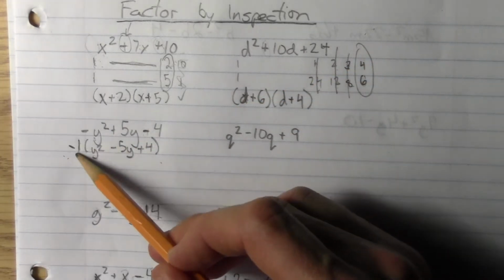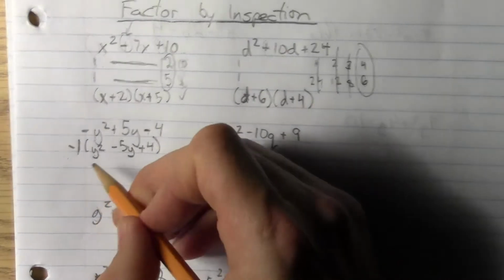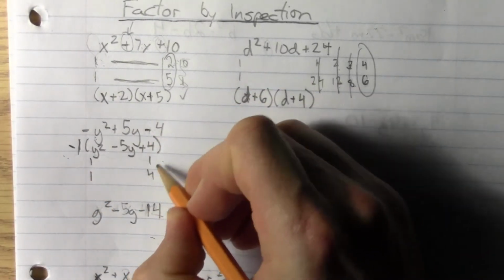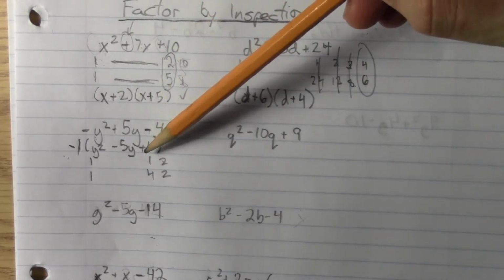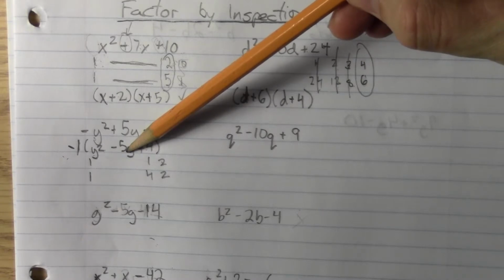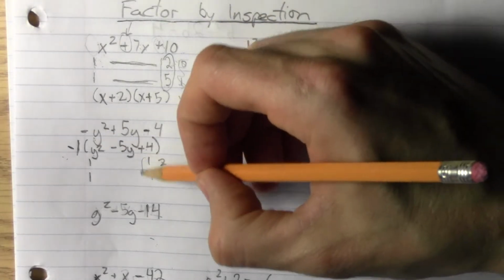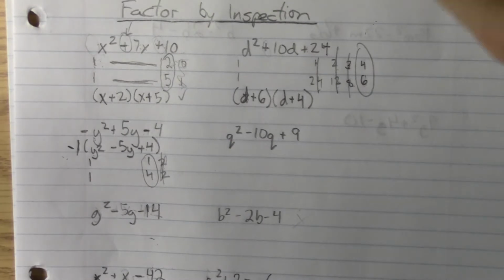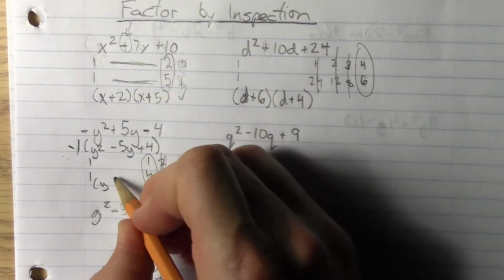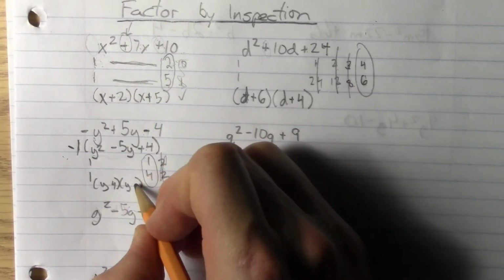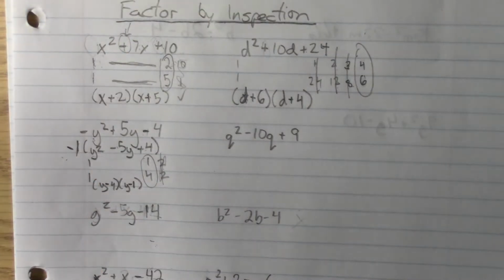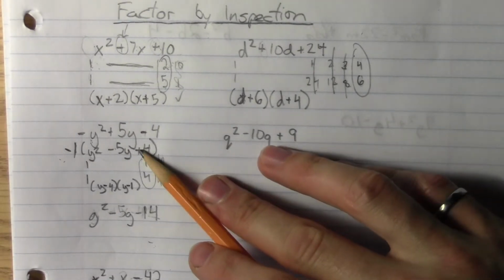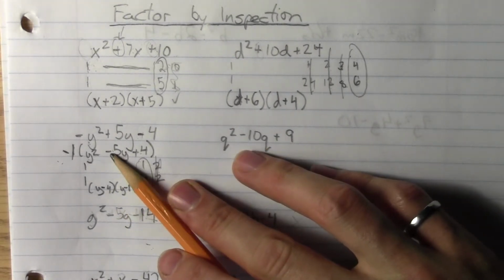Okay, so now I keep that -1 on the outside, and I go to factor this. How do I factor? I put my multiples here, 1 and 4, 2 and 2. Okay. Now I need two numbers again that add, because there's a positive sign here, that add to give me 5. Can't use 2 and 2. 4 and 1 can add to give me 5. So those are my numbers. So I put in y here, I put in 4, I put in 1, and now my sign, because the middle term is negative, they're both negative. Okay? So positive means they add. This tells me what sign.